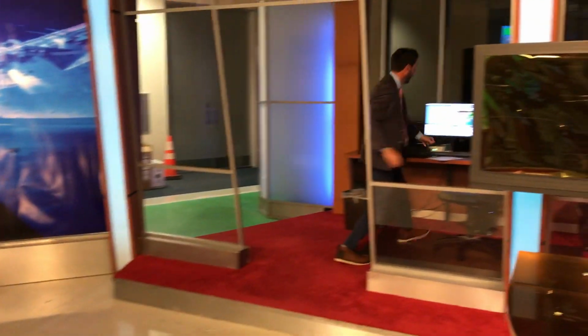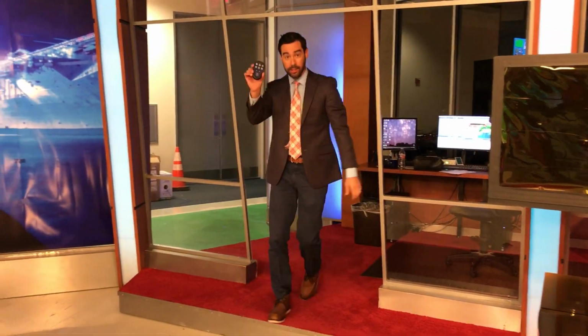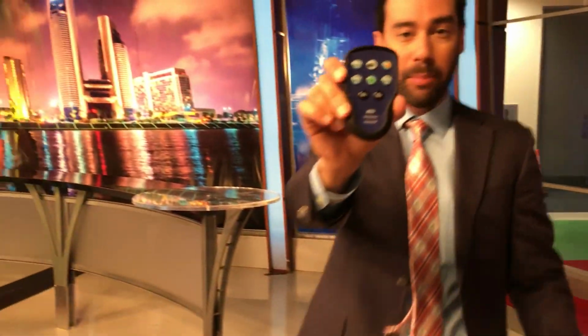So we'll then start to walk over there to the weather wall. You need your clicker though. This is very important, the weather clicker. This is how you make all the graphics move. So during the newscast between 5 a.m. and 7 a.m. we talk about a ton of weather.